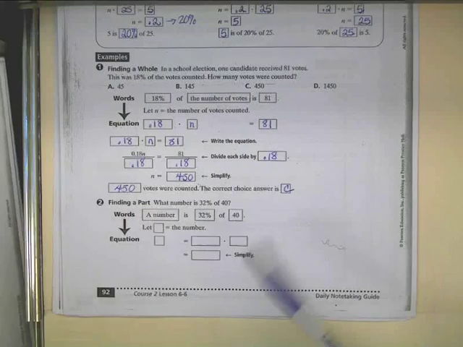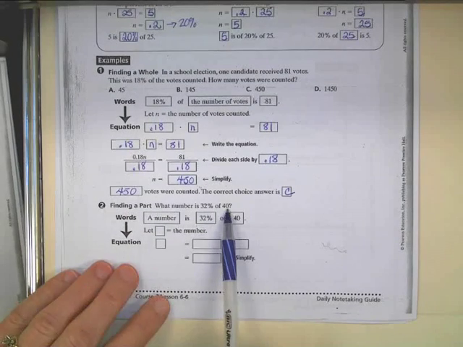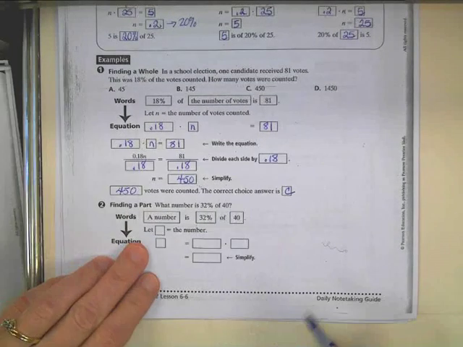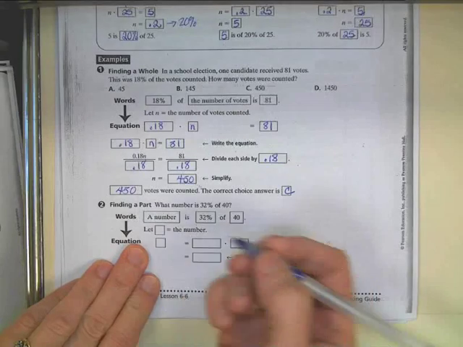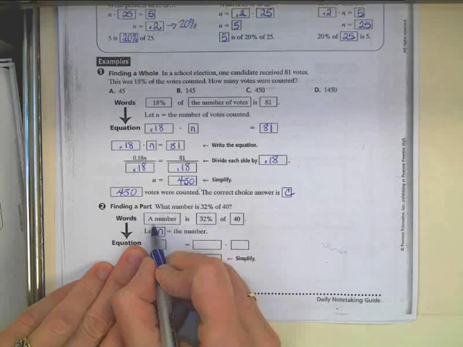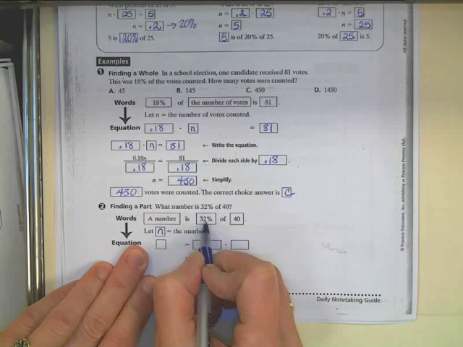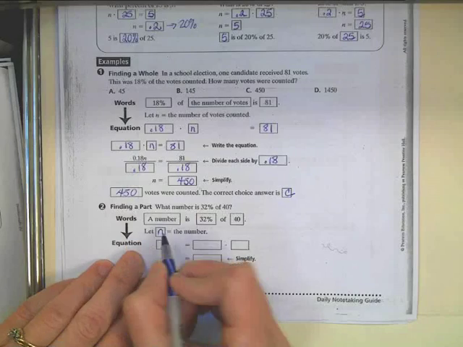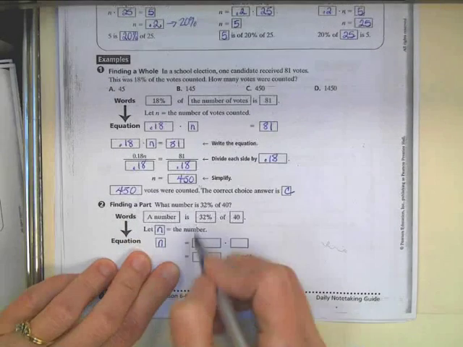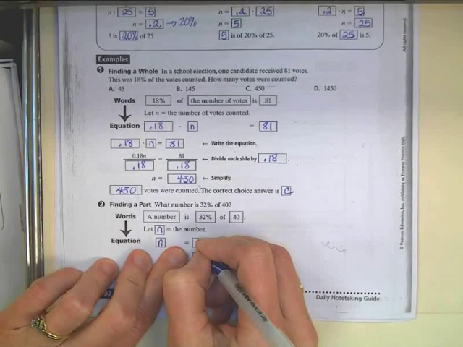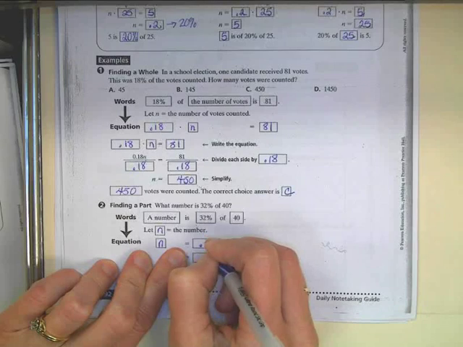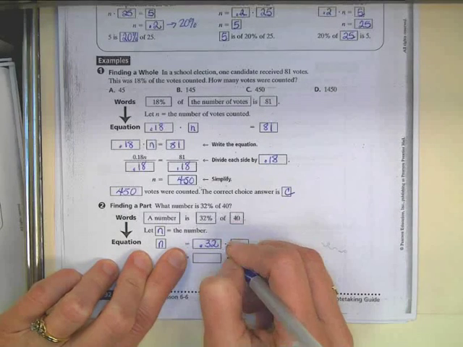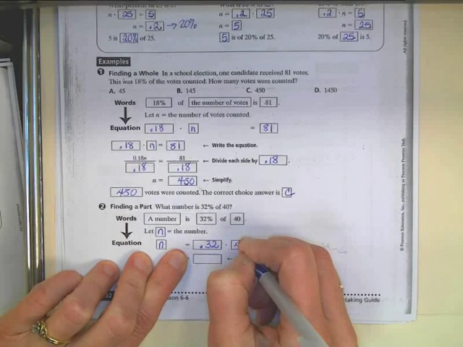Okay, let's go here again. What number is 32% of 40? So we're going to say let n be the number, and it says some number is 32% of 40. So that tells us that n means equals 32%, I need as a decimal or a fraction, of means times 40.